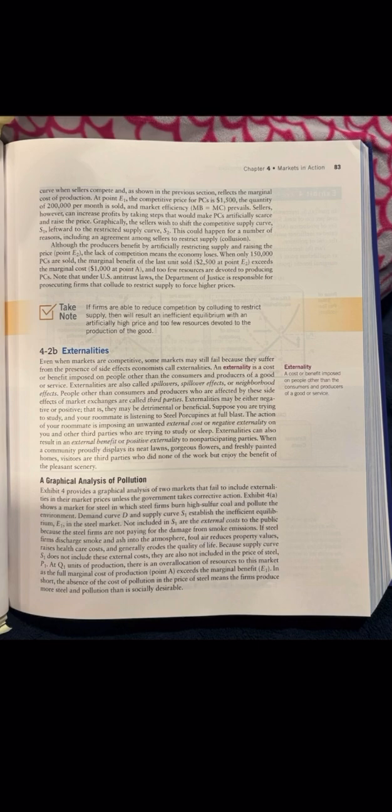4-2b, externalities. Even when markets are competitive, some markets may still fail because they suffer from the presence of side effects economists call externalities. An externality is a cost or benefit imposed on people other than the consumers and producers of a good or service. Externalities are also called spillovers, spillover effects, or neighborhood effects. People other than the consumers and producers who are affected by the side effects of market exchange are called third parties. Externalities may be negative or positive.